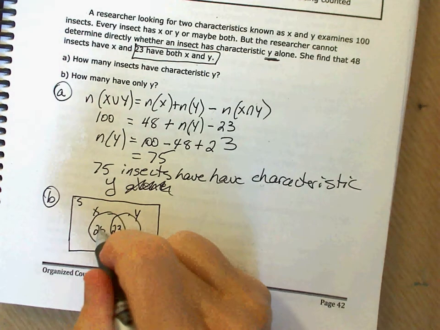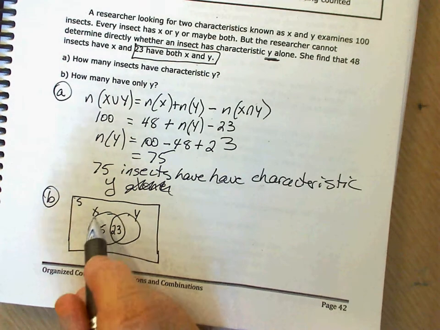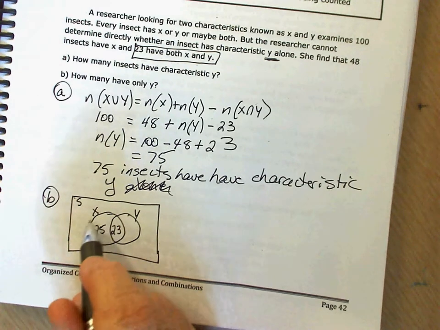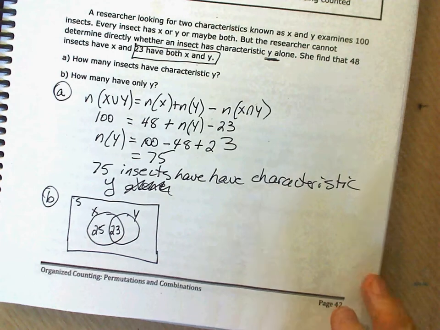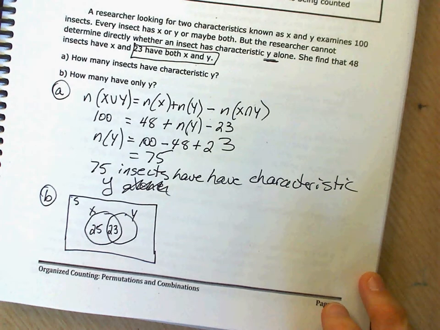This circle representing X should add up to 48. And Y alone, well, what do you think? How are we going to calculate Y alone?